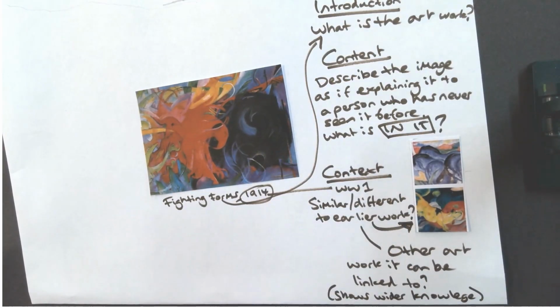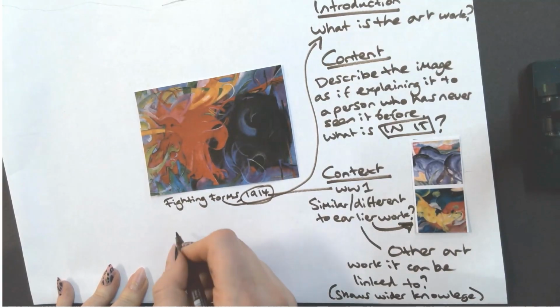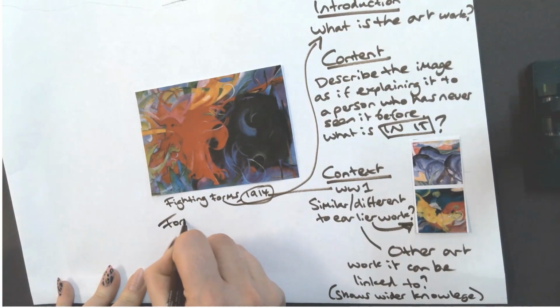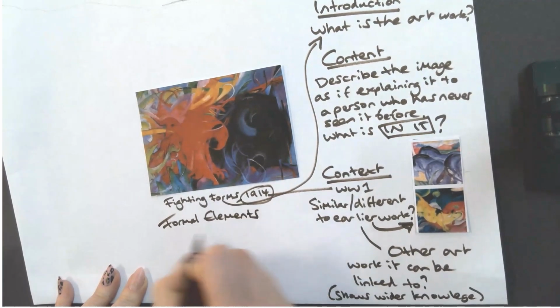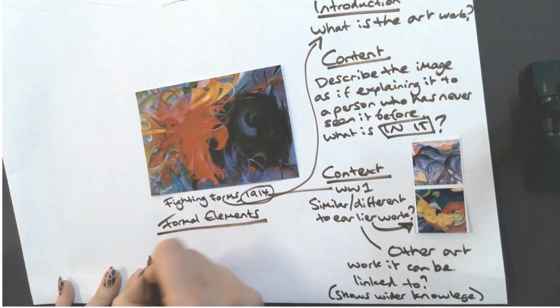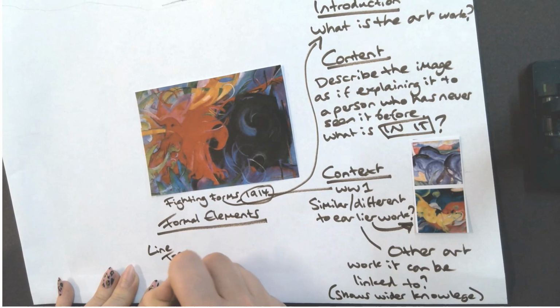So for Franz Marc, you might say that this is one of his more abstract pieces. He usually uses similar colours but depicts animals like horses and dogs in these two examples. You could also obviously link it to other similar artists or art movements that they're part of, but it shows your wider knowledge. So the next thing we're going to look at is we're going to get even more detailed.